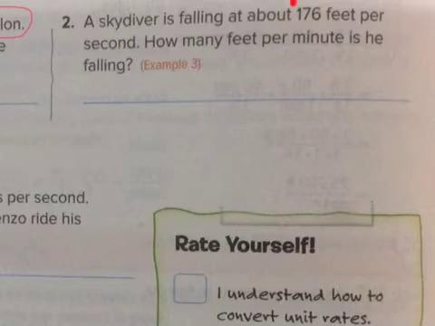So 176 times 60 seconds will give you the minute. So again, we take the 176 feet, 176 feet per second. But now we want to know per minute, so we write 60 seconds, because there are 60 seconds in a minute. When we multiply those, we will get how many feet he falls in a minute.